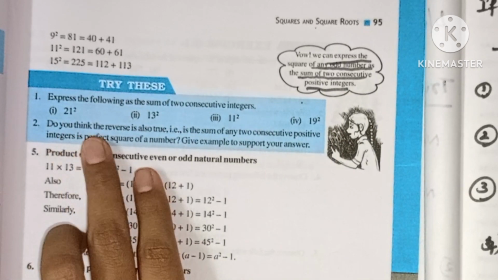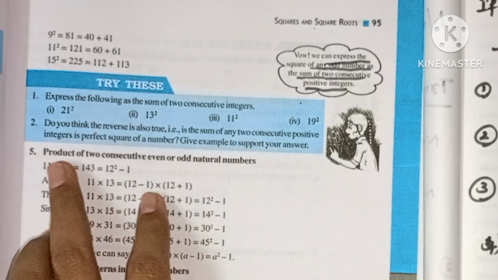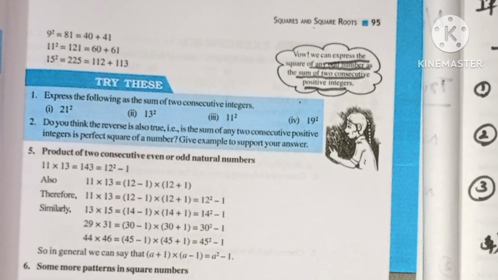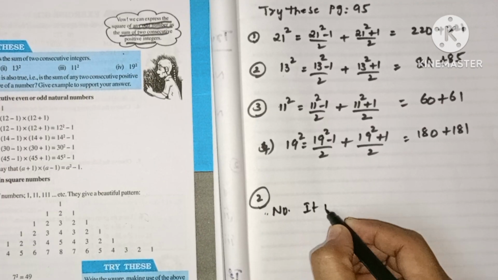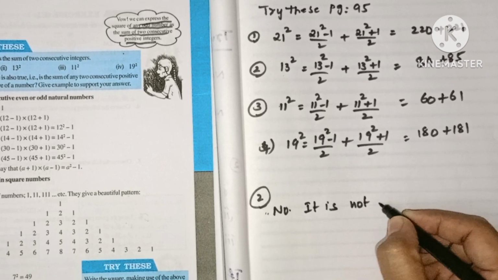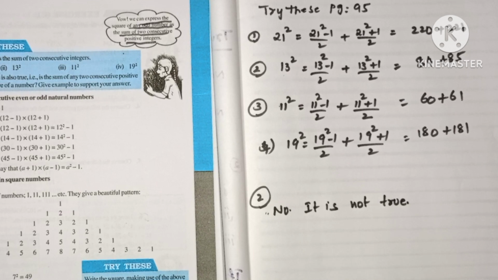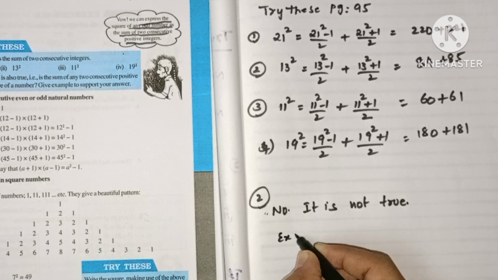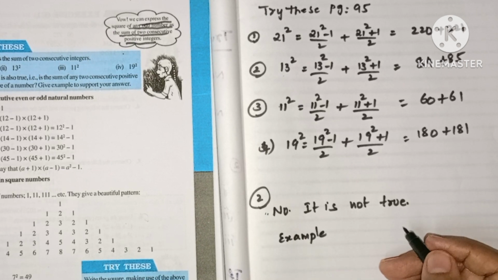See, the second question: do you think the reverse is also true? That is, the sum of any two consecutive positive integers is a perfect square of a number. Give an example to support your answer. The reverse is not true. Any two consecutive numbers' sum is not always a perfect square. For example, you take 5 and 6, consecutive numbers only.